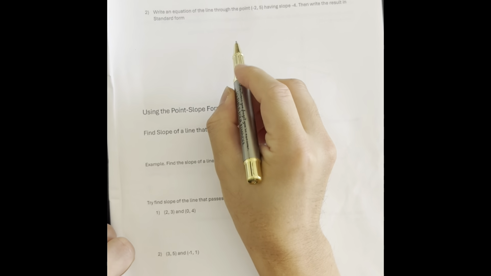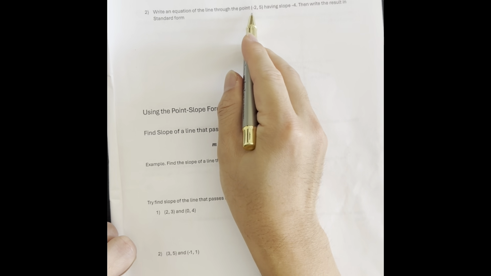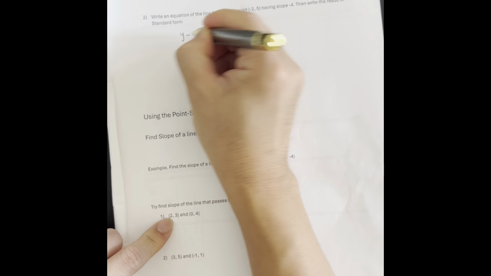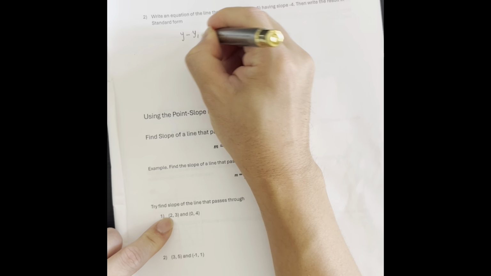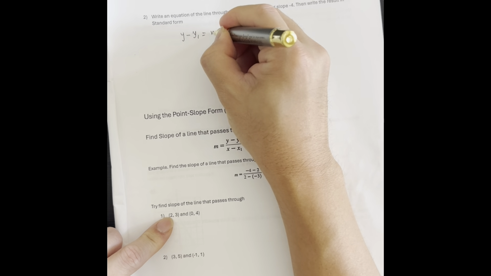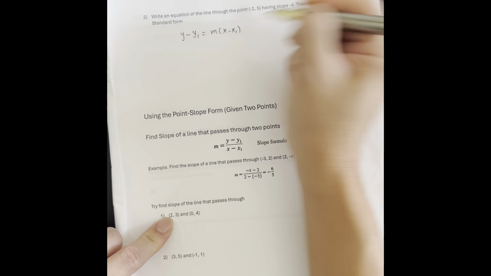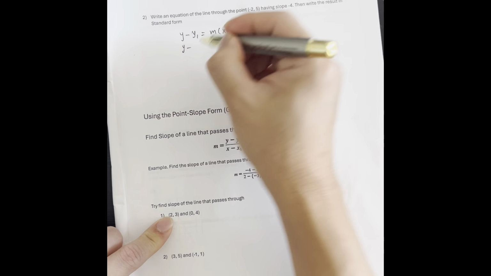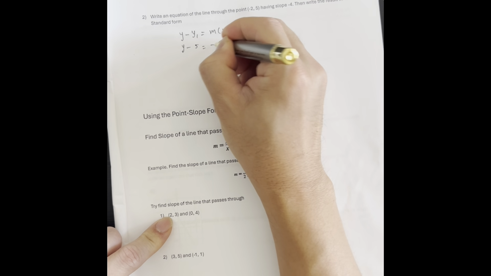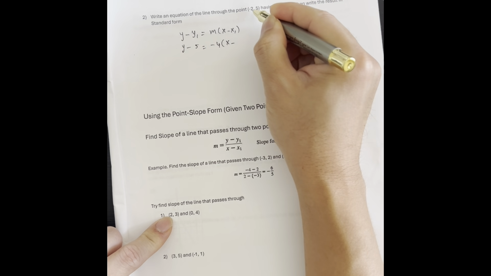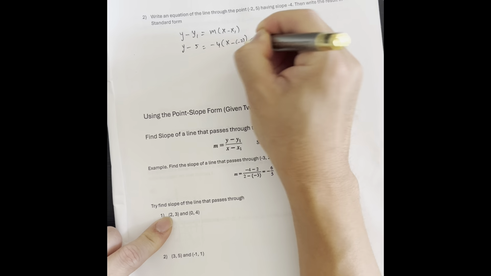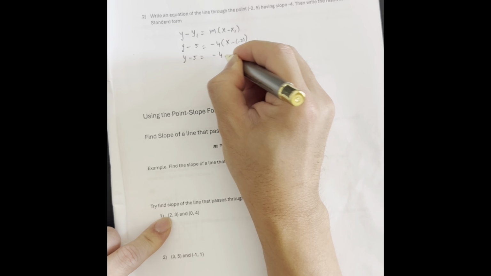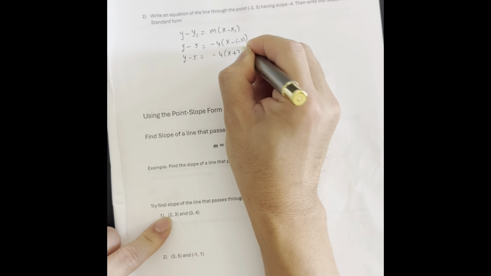Let's work on this next one. The line passing through the point -2, 5 and having a slope of -4. So we can start with the point slope form. So y1 is 5, slope is -4, and x1 is -2. So that's y minus 5 equals -4 times x plus 2.